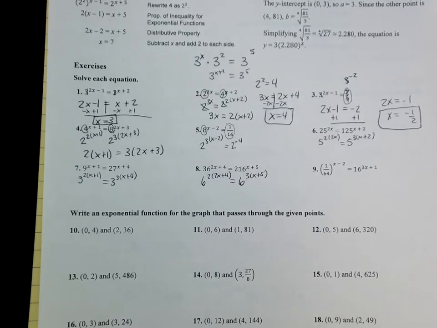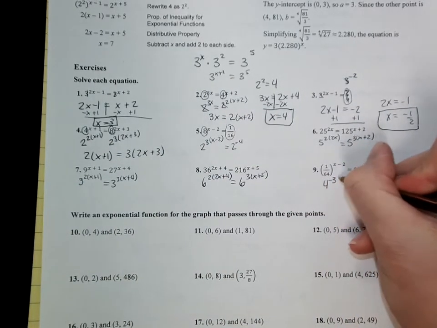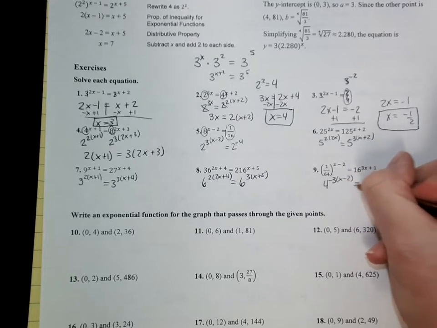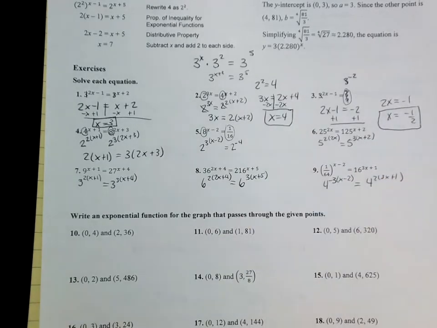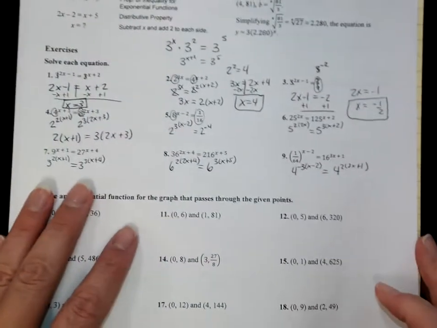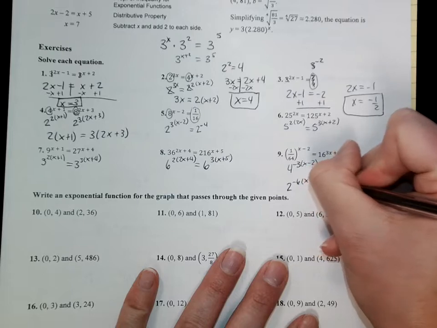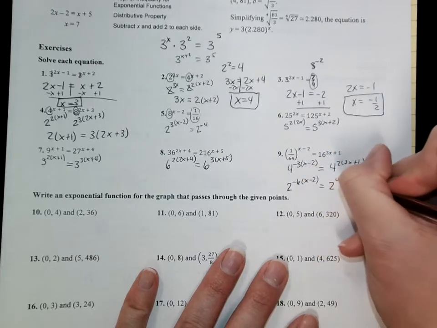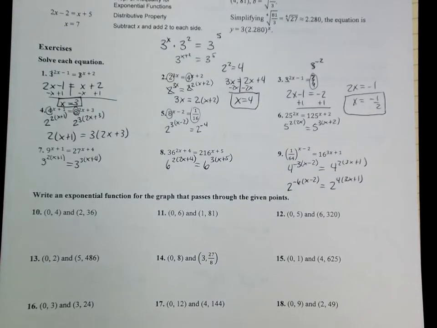Last one, 64 and 16. There are actually two answer choices here. You can either say that this is 4 to the negative 3 and 4 squared. Solve that one. Or maybe you knew that this was actually 2 to the negative 6 and 2 to the 4th. Either one of these would get you the correct answer.